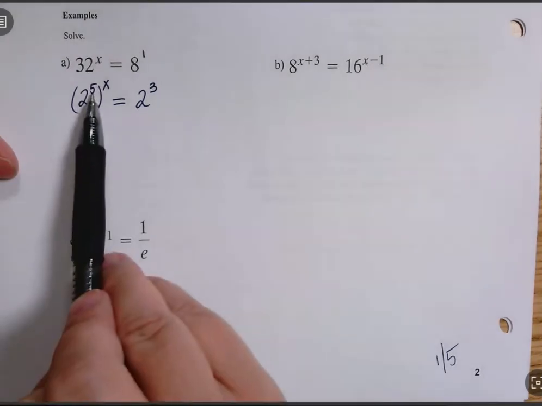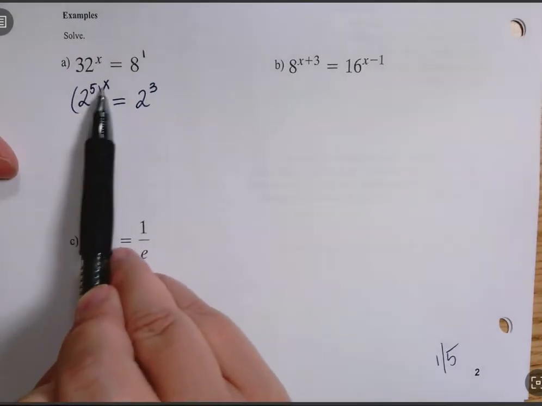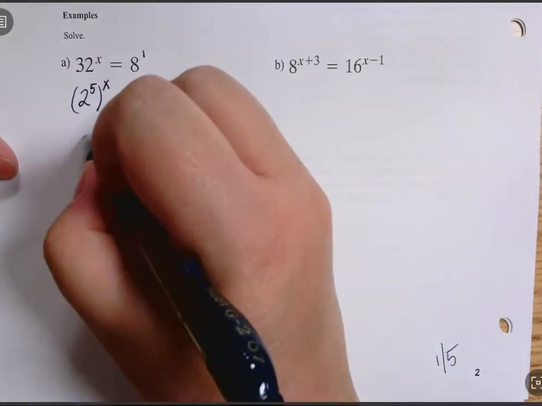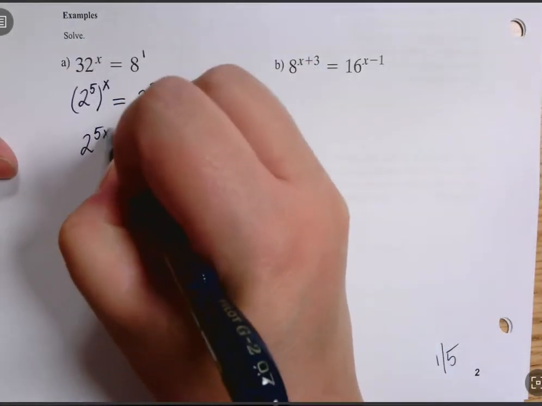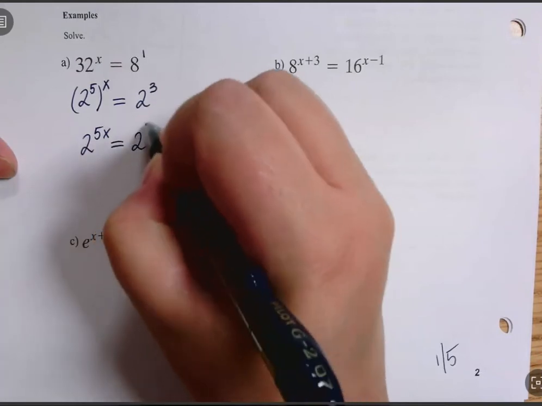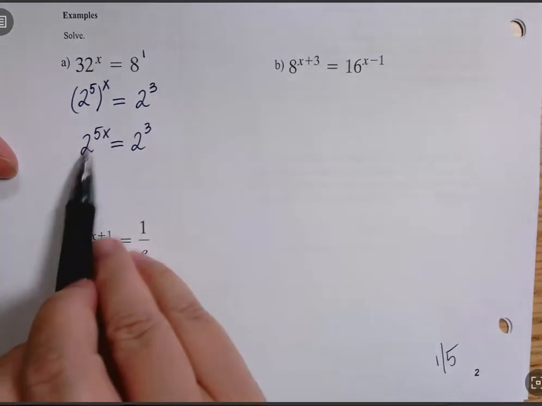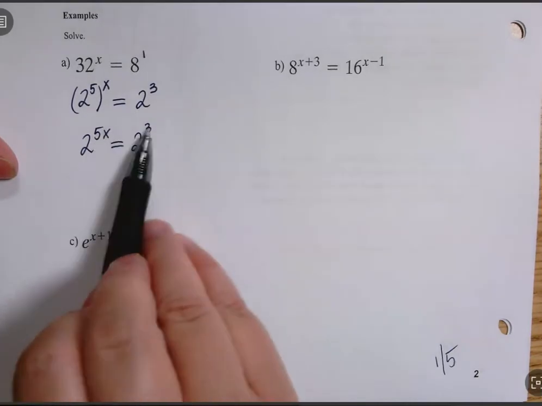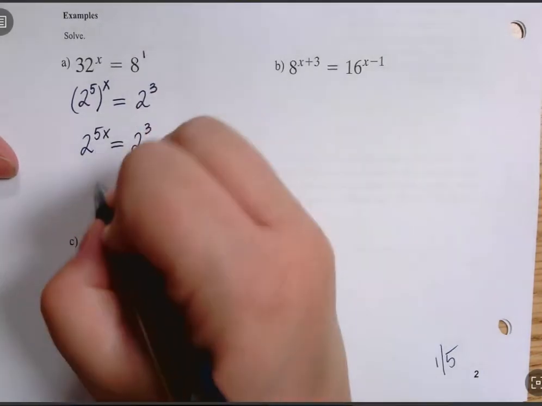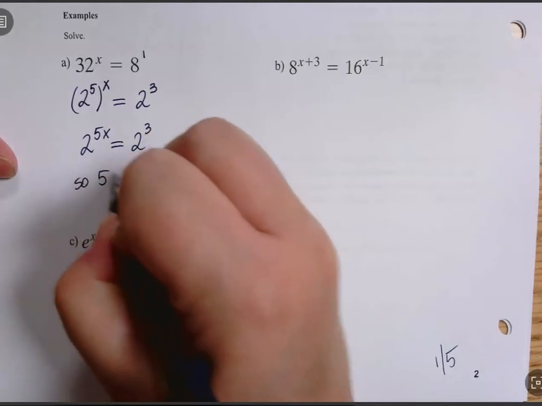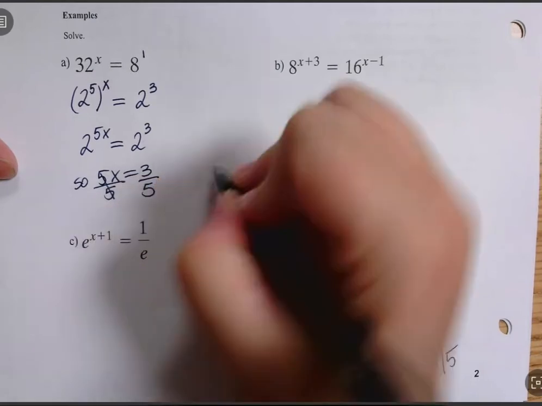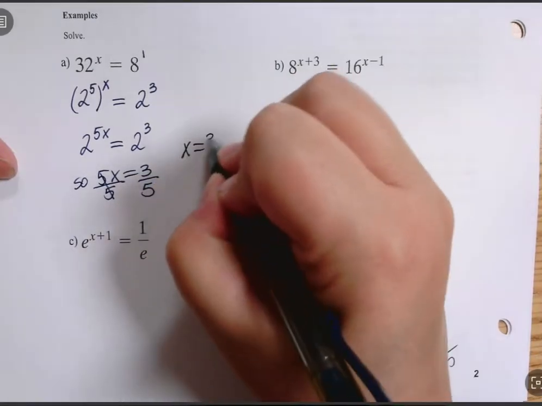Remember from algebra that when you have an exponent inside parentheses and one outside like that, we can multiply these. Or we should multiply these. So this means 2 to the 5x equals 2 to the 3. So if 2 to some power equals 2 to something else, these two powers must be equal. 5x must be equal to 3. So 5x equals 3. x is 3/5.